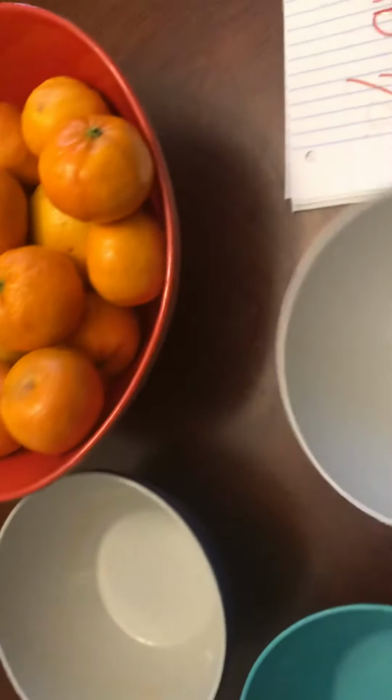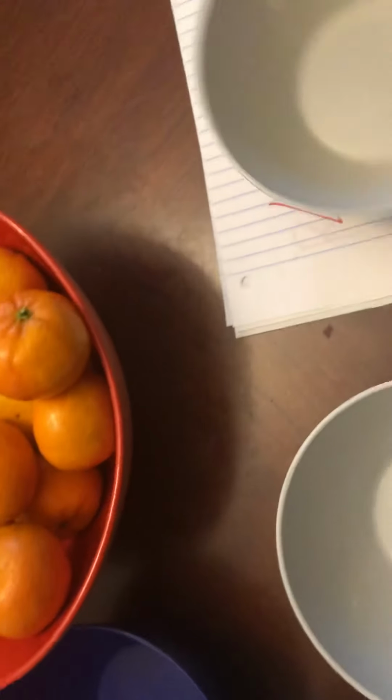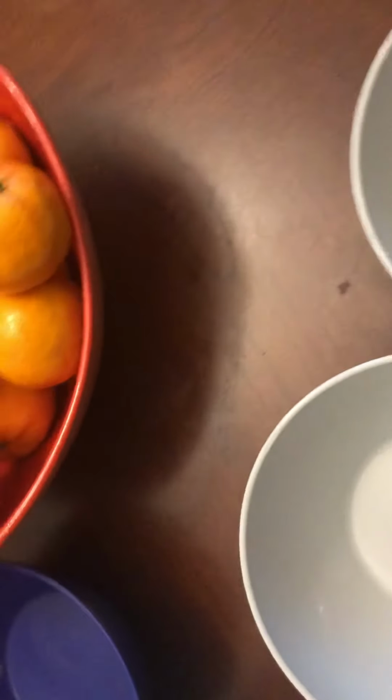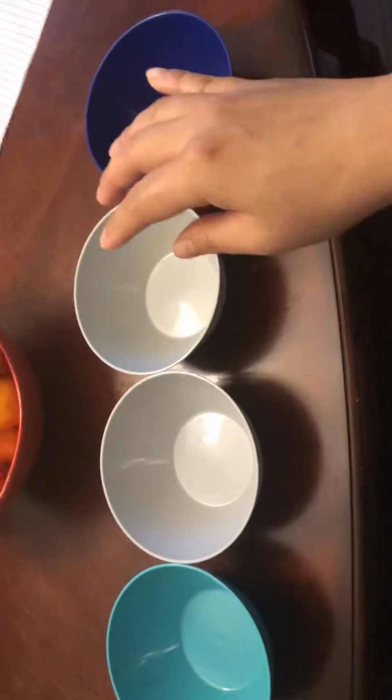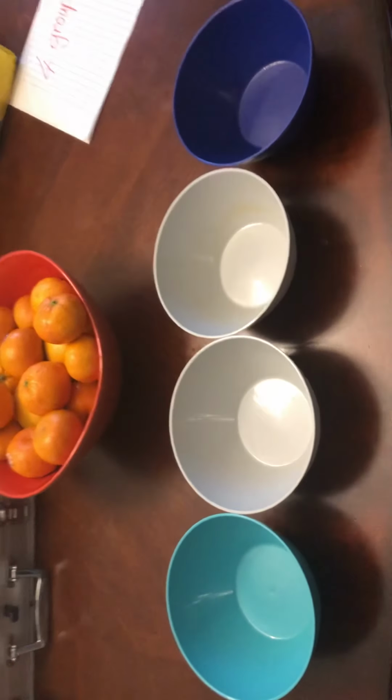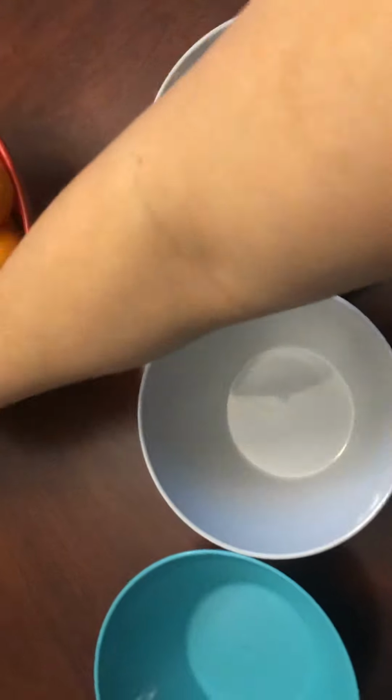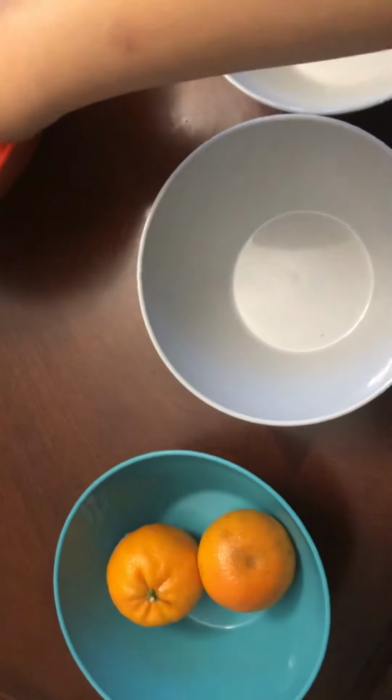So I have 4 groups of 3. That means I have 4 bowls, and each bowl will have 3 mandarins.